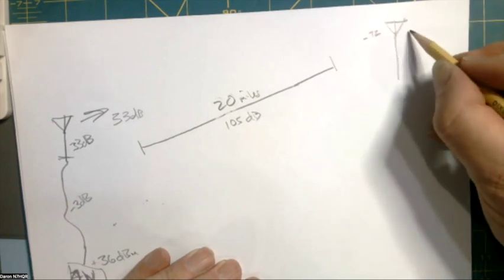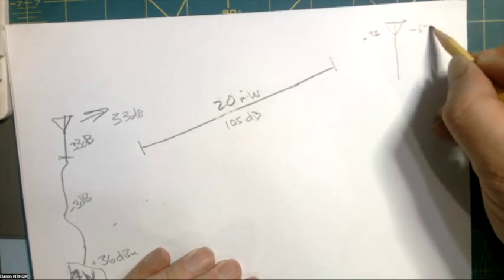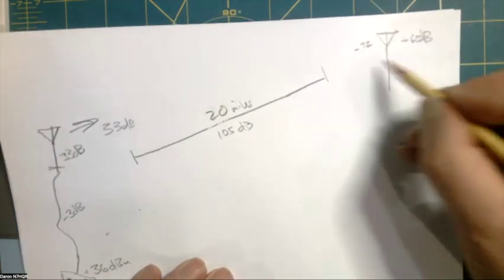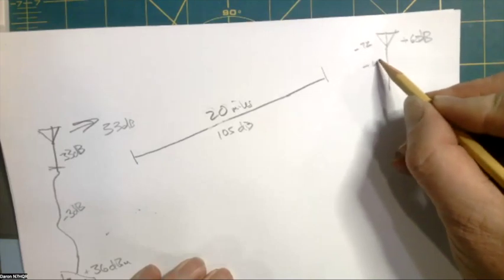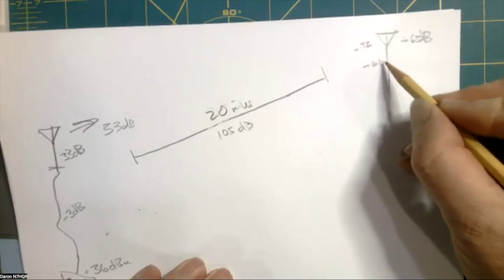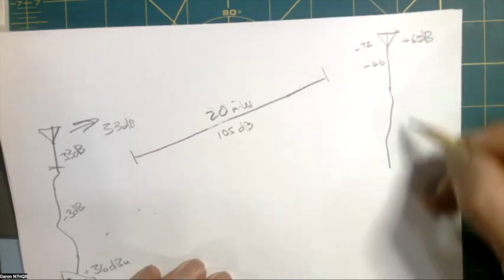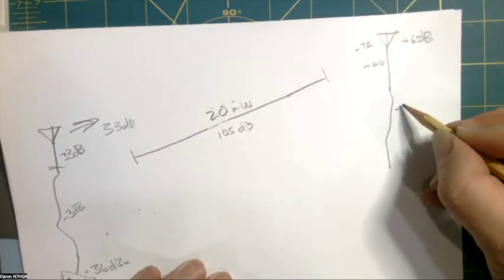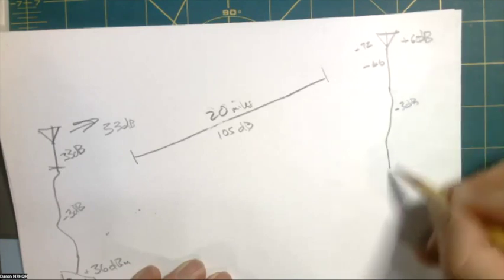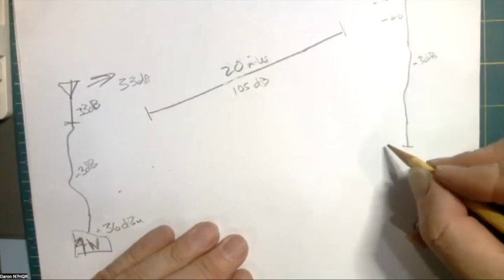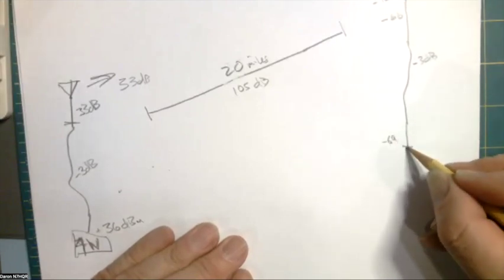But that's a pretty good antenna. That's a 6 dB gain. So now we have negative 66, right? Yes. And we have a longer run of feed line. So we're going to lose 3 dB in that run of feed line again. That gets us down to negative 69.